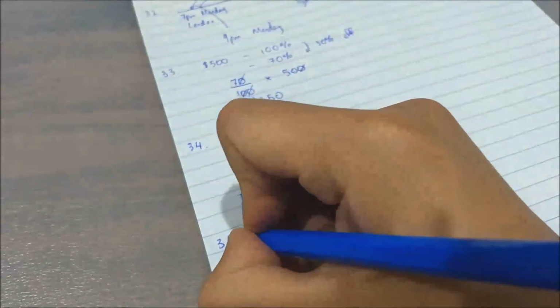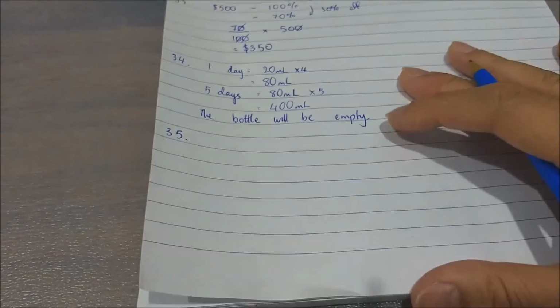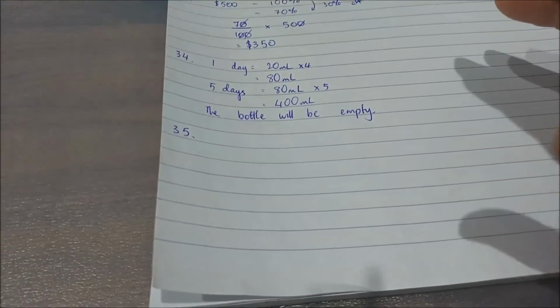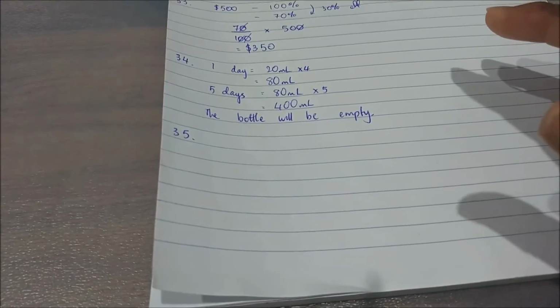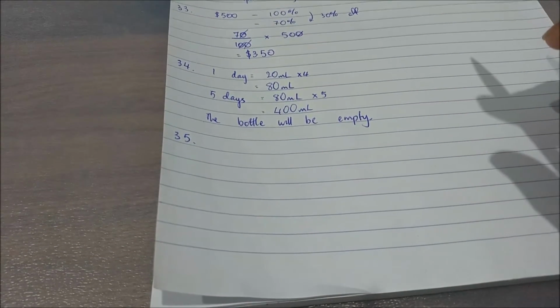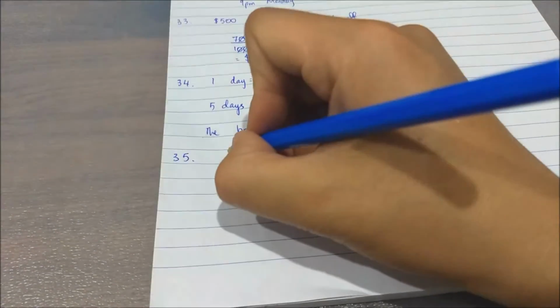35. 4 runners in a 200 meters race recorded these times. If the runner in third place ran 1.5 seconds faster, would she have been placed second? All right. Well, we're just going to write the times from first to fourth.